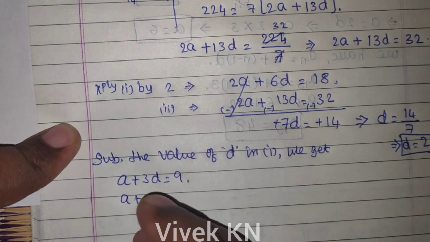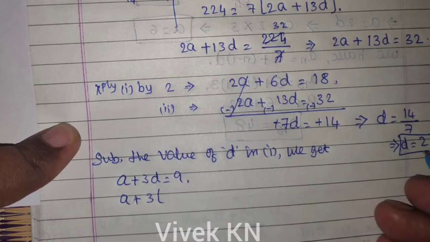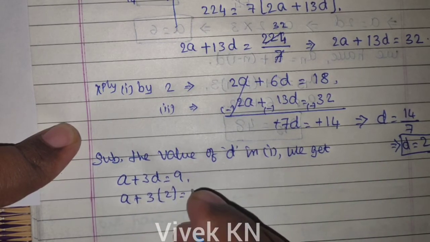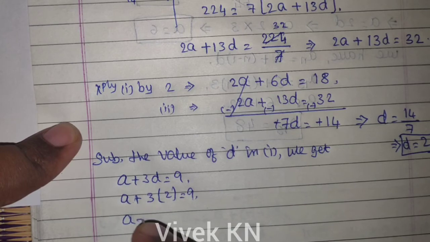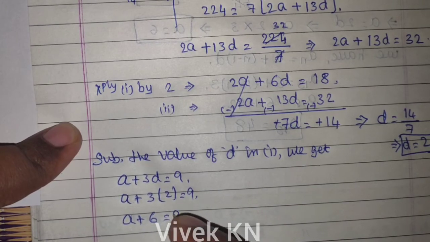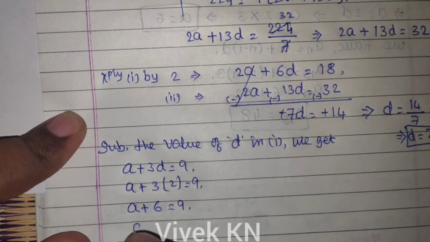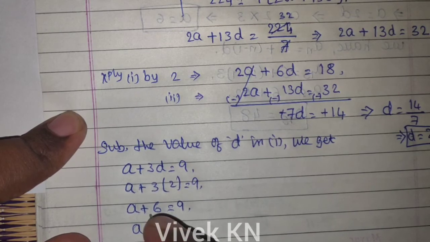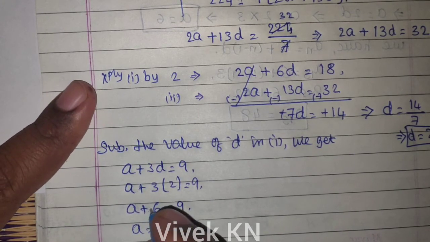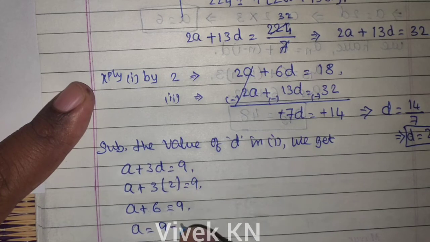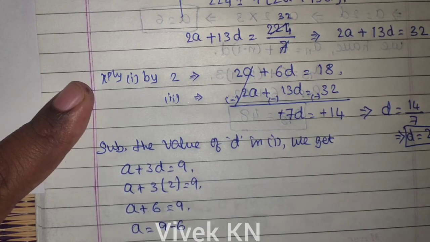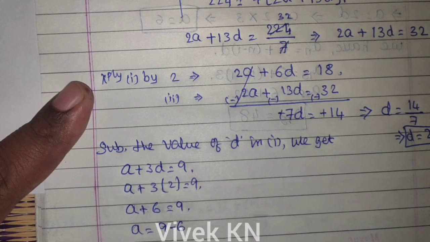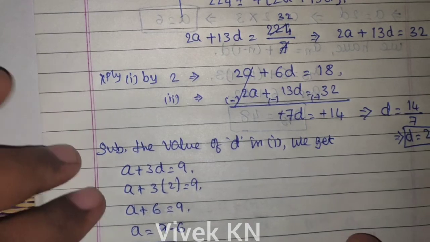So a plus 3 into the value of d, which is 2, is equal to 9. That is a plus 3 into 2 is 6 is equal to 9. Let us shift this plus 6 to the RHS. It becomes minus 6. That is a is equal to 9 minus 6 is 3. This is the first term.